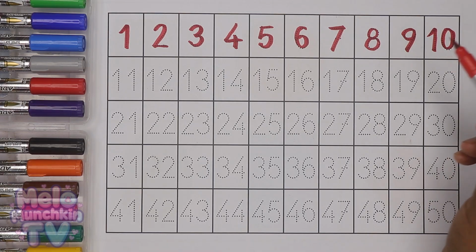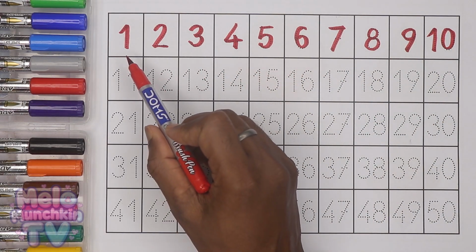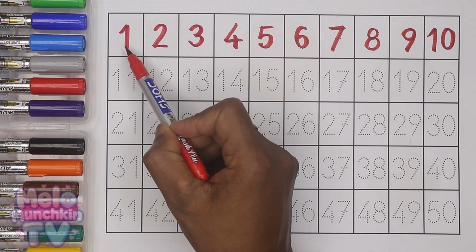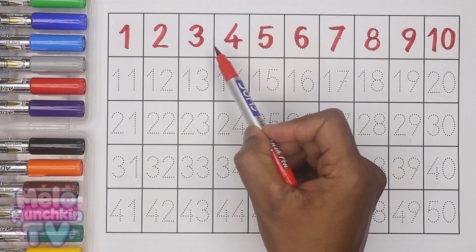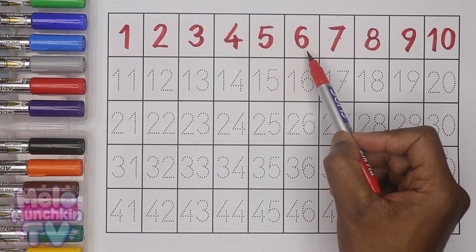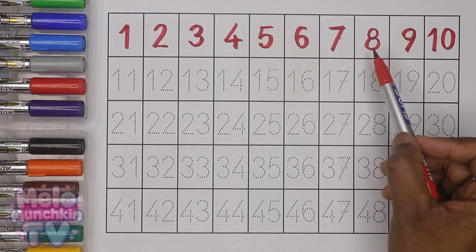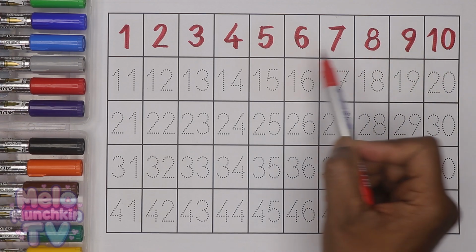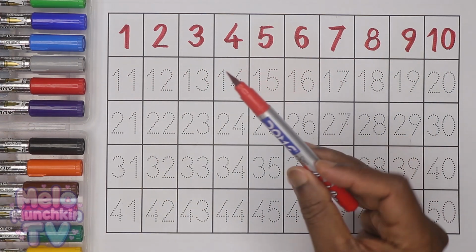Okay. So here we have completed from number 1 to number 10. Let's count once again. 1, 2, 3, 4, 5, 6, 7, 8, 9 and 10. And these all are in red color.